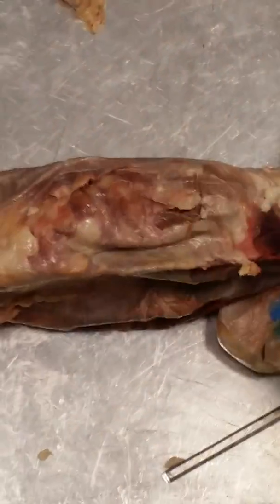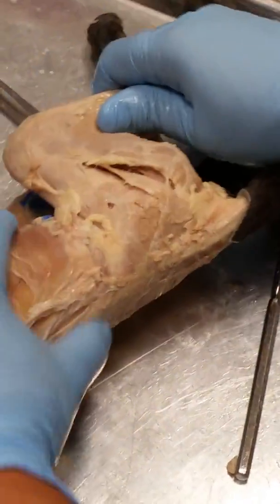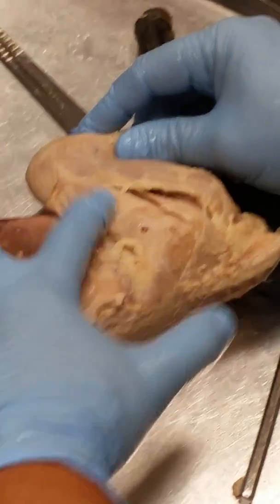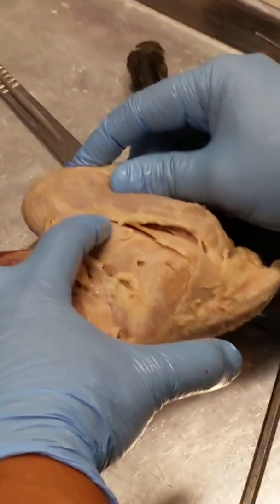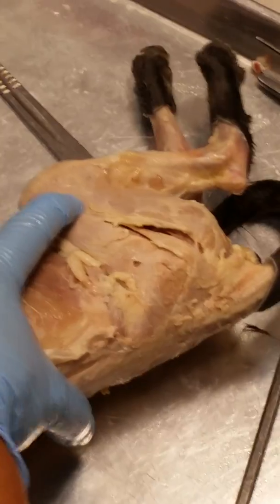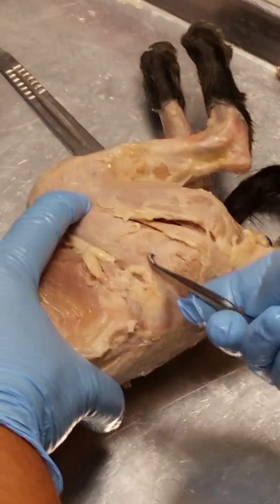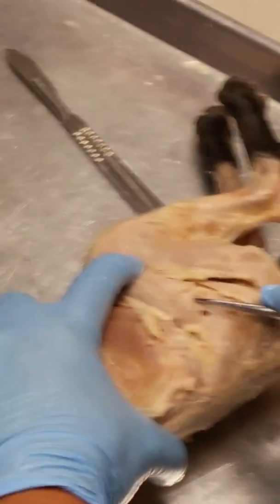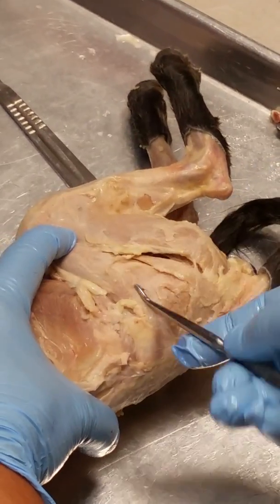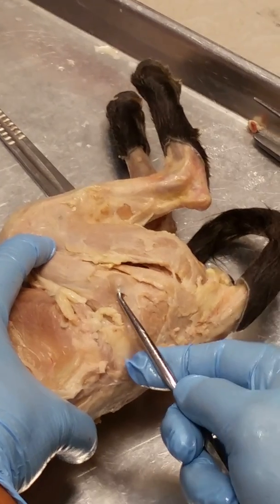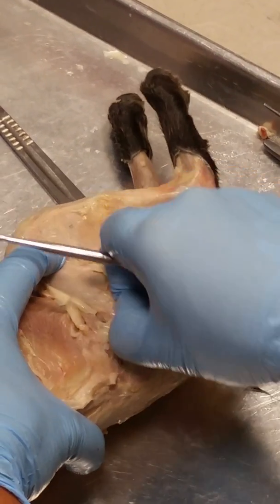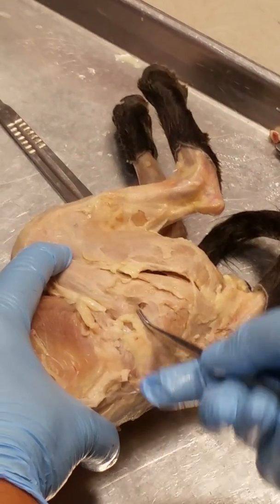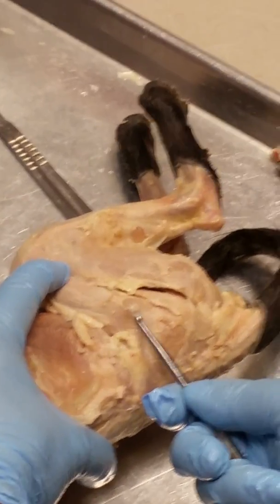Okay, so now let's go to the butt muscles. All right, so the first thing you want to notice is this really shiny fascia that's on the leg. This is called the fascia lata, and there's a muscle right here, a real thin muscle that has extensions into the fascia lata, and when the cat's alive, this muscle puts tension on the fascia lata. It's called the tensor fasciae latae.